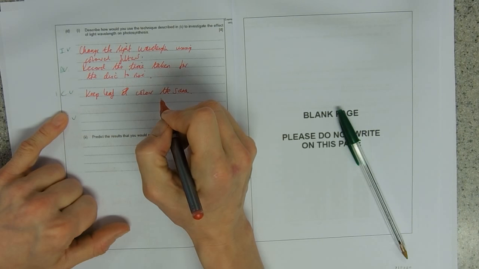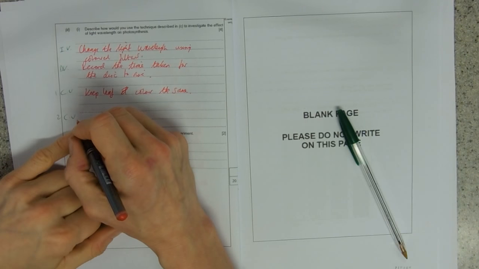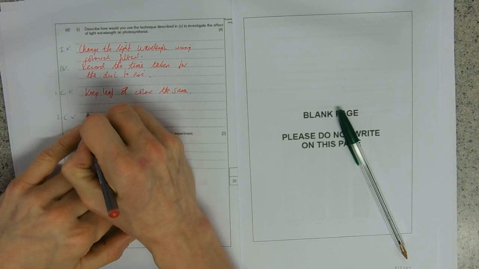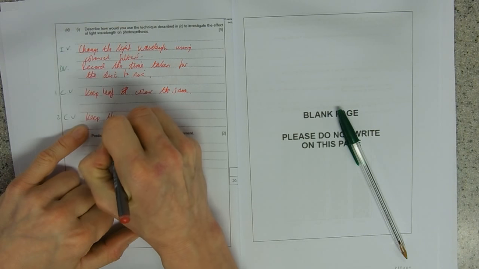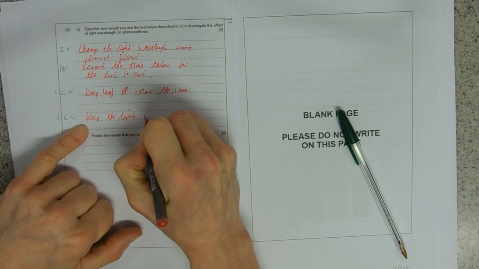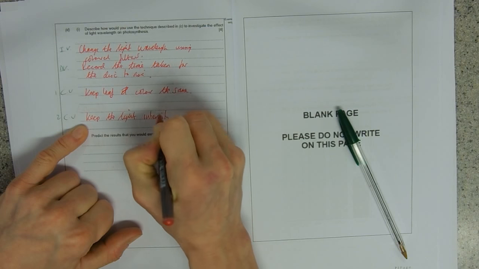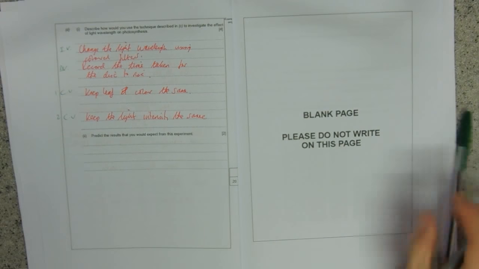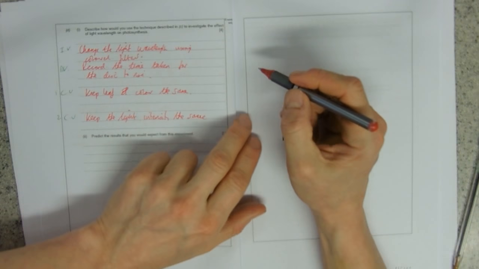And then something else, what else would affect this? If I'm changing the wavelength of light, well, the amount of light I want to keep the same, so keep the light intensity the same. So that's going to get us our 4 marks.